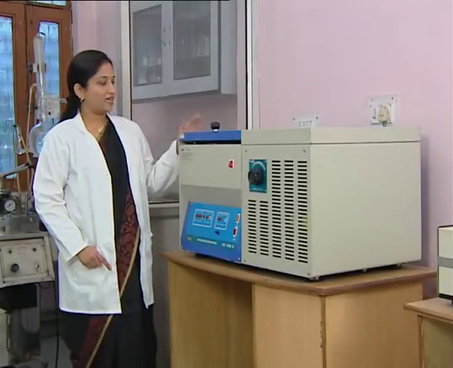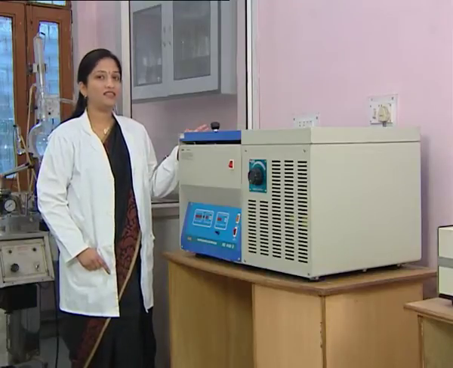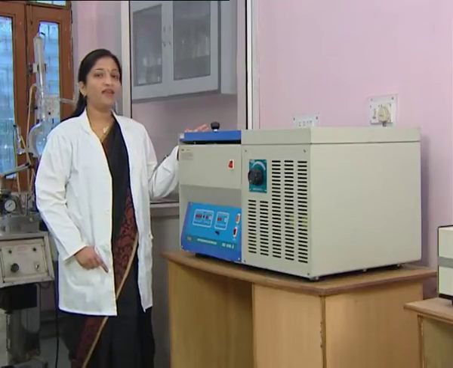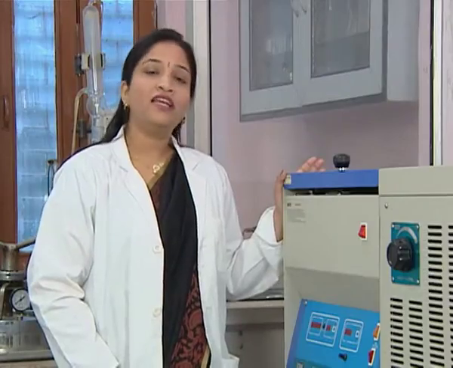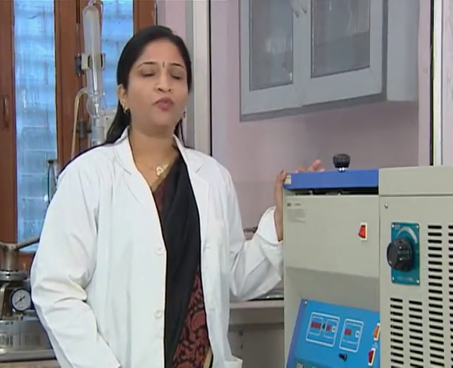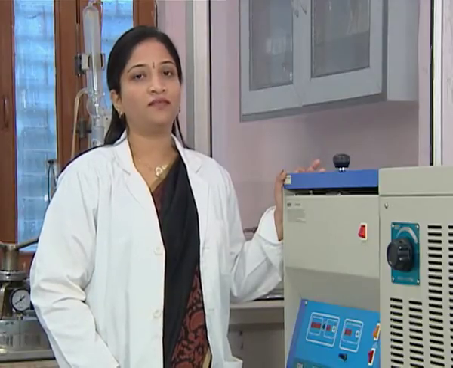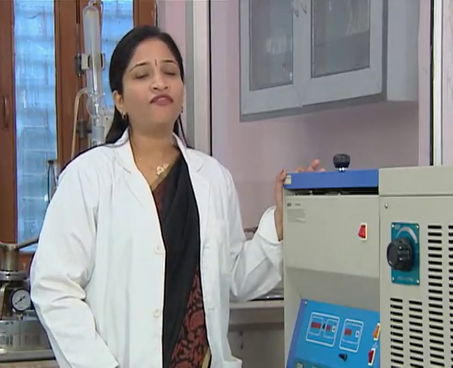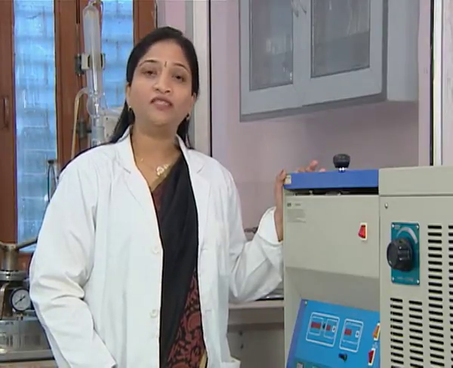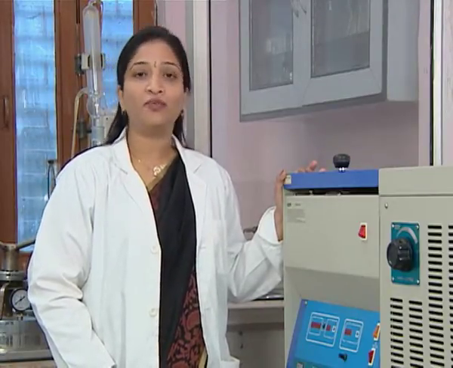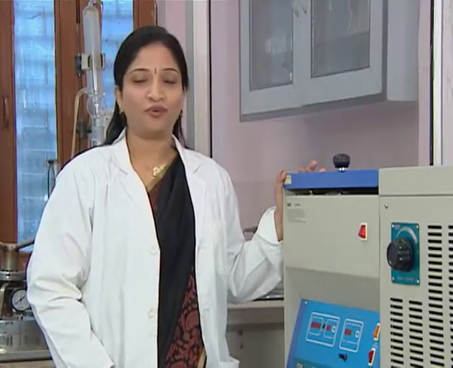Today, we are standing near the high-speed centrifuge. Let us discuss the working of a centrifuge. A centrifuge has a motor which runs a rotor. There are different sized rotors. The size of the rotor depends on the amount of sample to be placed inside the rotor.